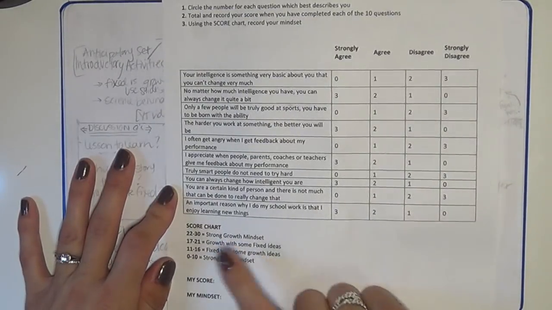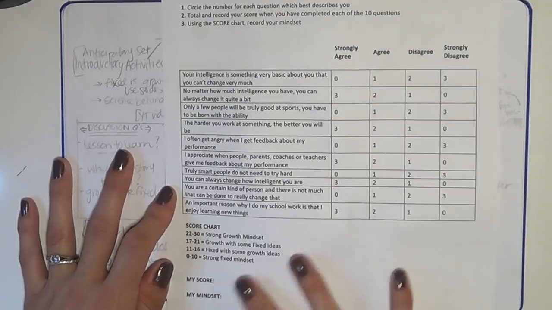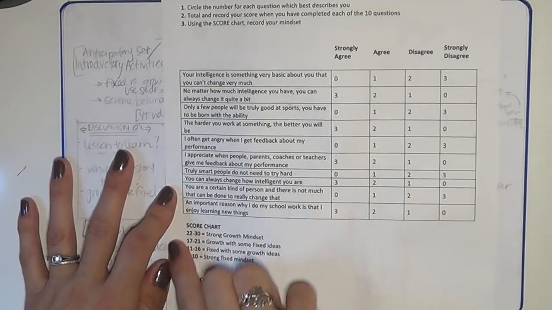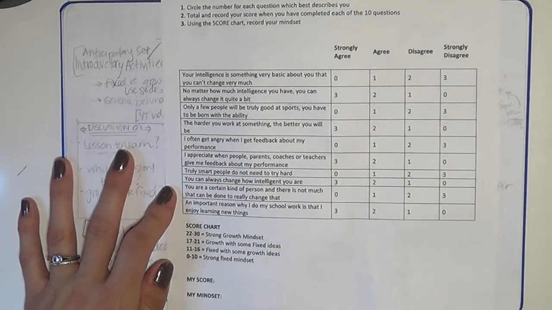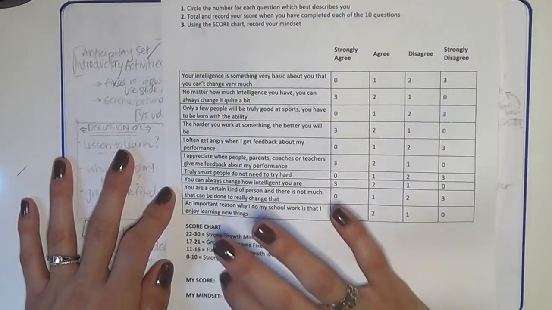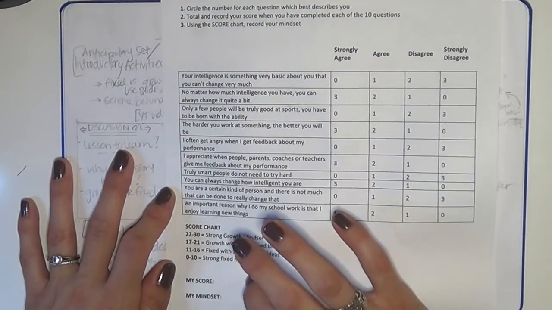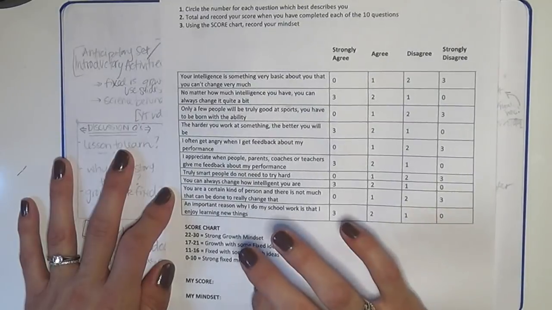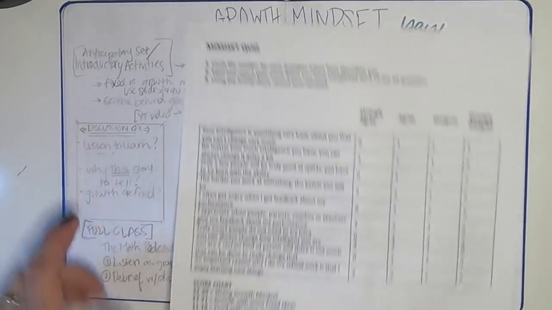And then from there, we'll go through this little score chart that's down at the bottom. Once they know their score and where they lie right here, right now, I doubt we'll have many way down here, unless kids are feeling a little bit like a turd that day, but we'll see, I guess.